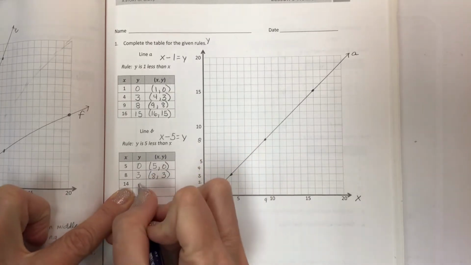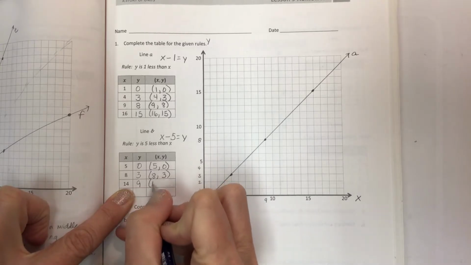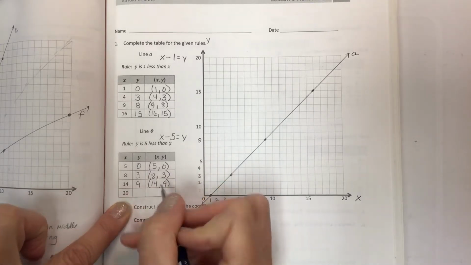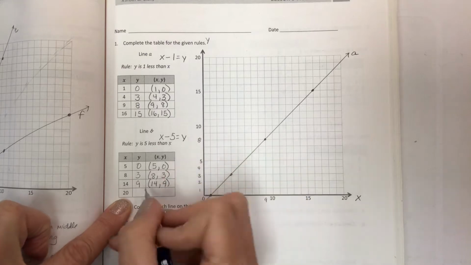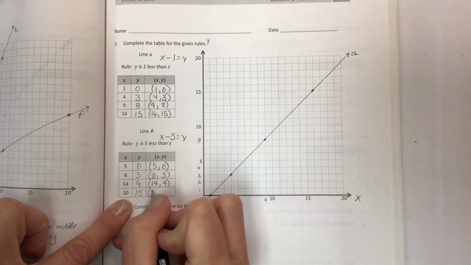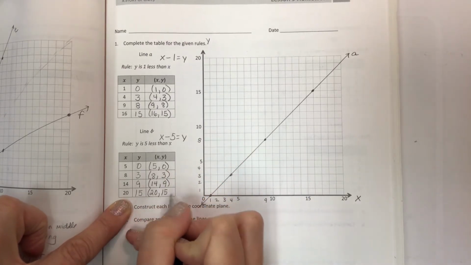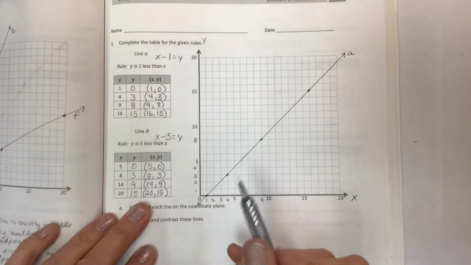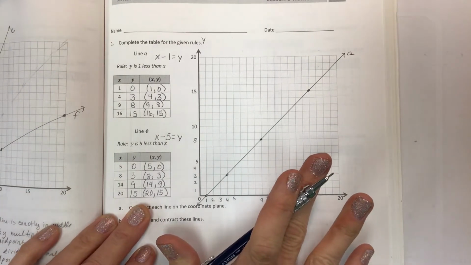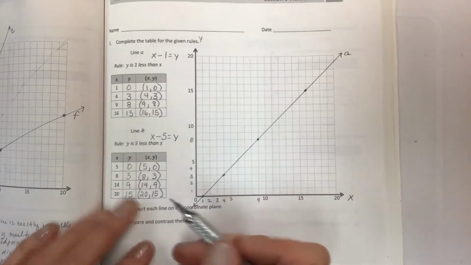14 minus 5 is 9. Write your ordered pair. 20 minus 5, 15. 20, 15. Okay, don't do anything else until you have plotted your points and made your line.